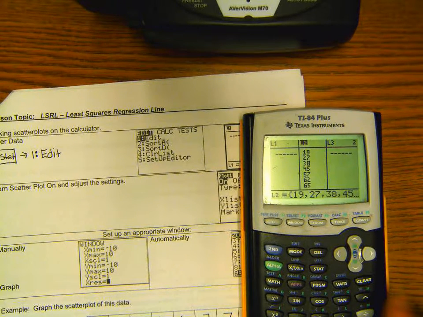If you do have something in your list, go arrow up to the top. Do you see how my cursor is on list 1? If you hit clear, which is the button off the side, and enter, it will just clear out your list for you. If you have nothing in your list already, you don't have to worry about doing that. That way you do not have to individually delete each set of data.